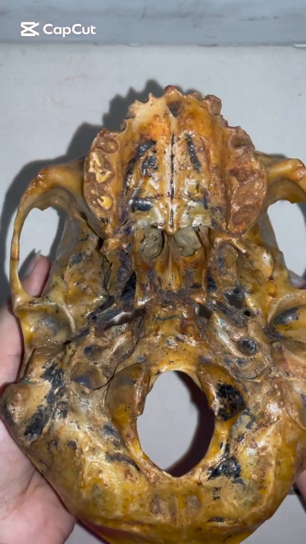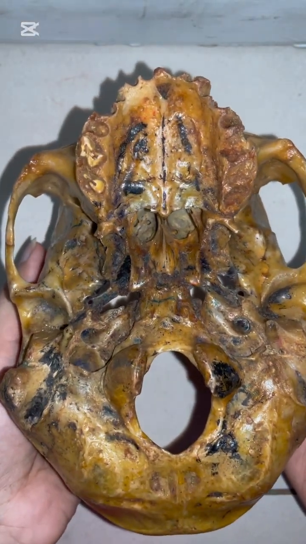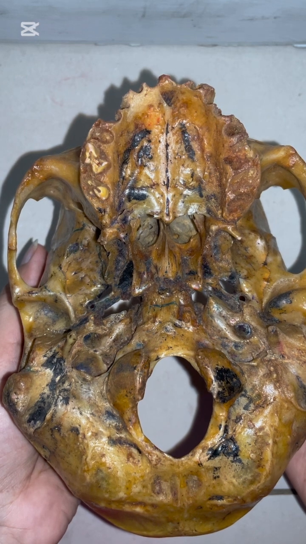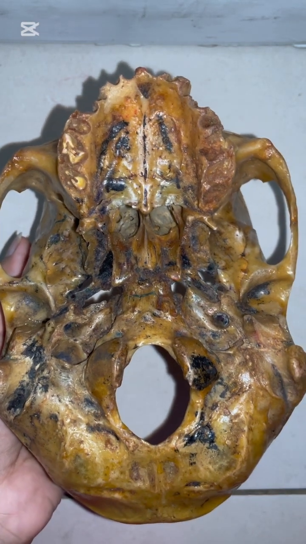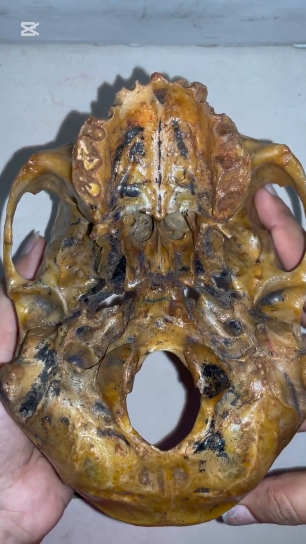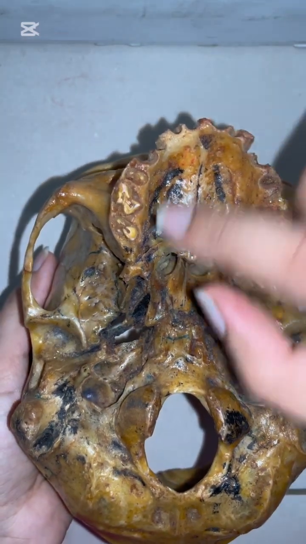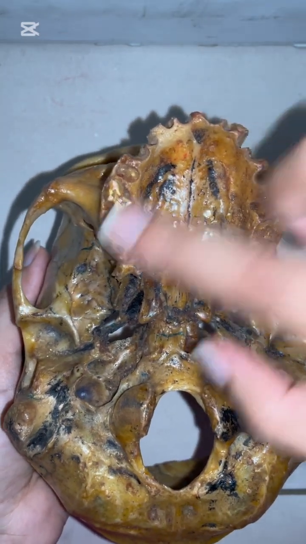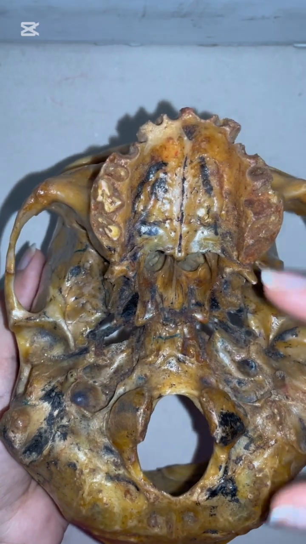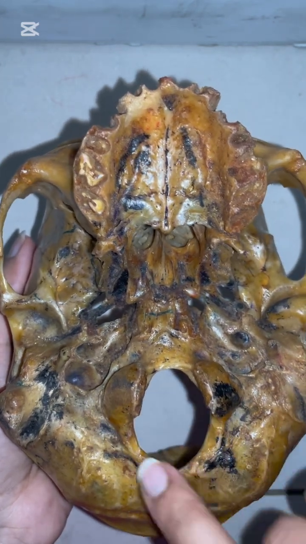So today we are going to discuss the Norma basalis, or the base of the skull. For convenience of study, the base of the skull is further subdivided into three parts: anterior, middle and posterior. The anterior part includes the hard palate and the alveolar arch. The middle part is this is foramen magnum.